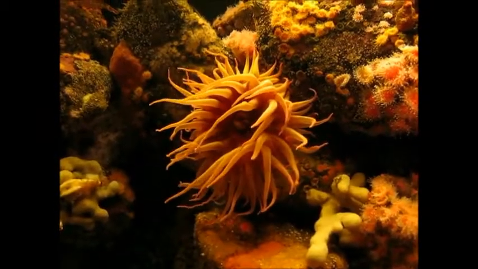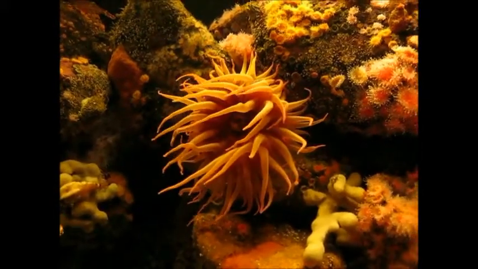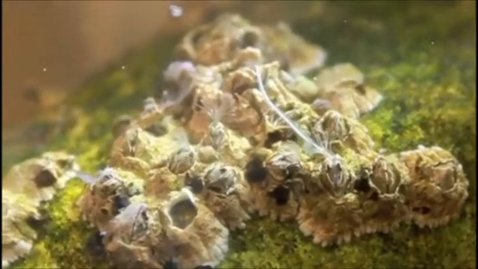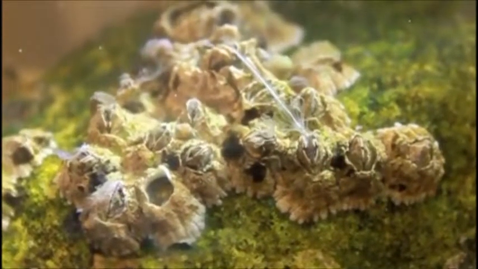Some common organisms in our zone include the anemone, which uses its tentacles to sting, paralyze, and drag its prey to its mouth. Also the barnacle, which is an overcrowding crustacean that feeds on algae and uses the clam-up strategy to avoid desiccation.